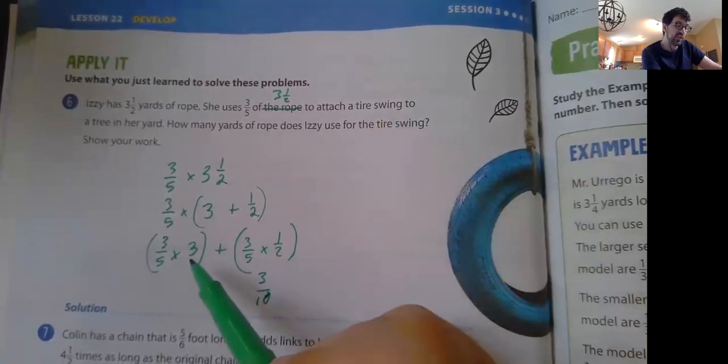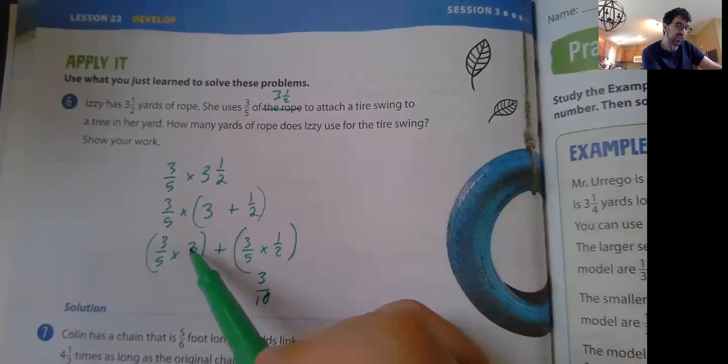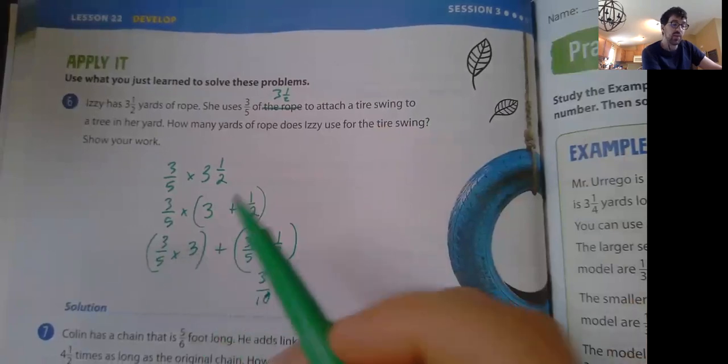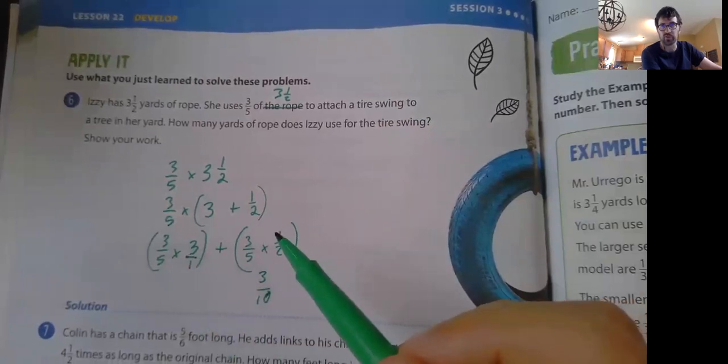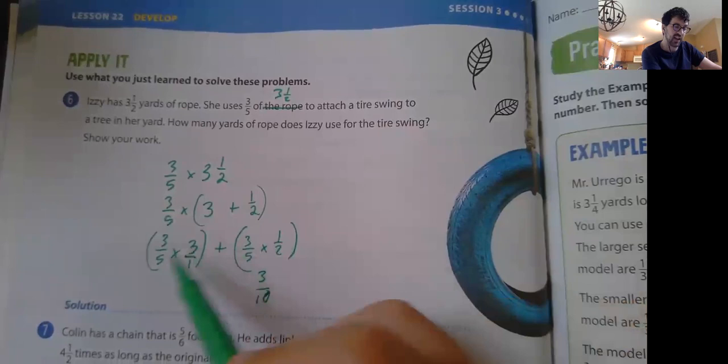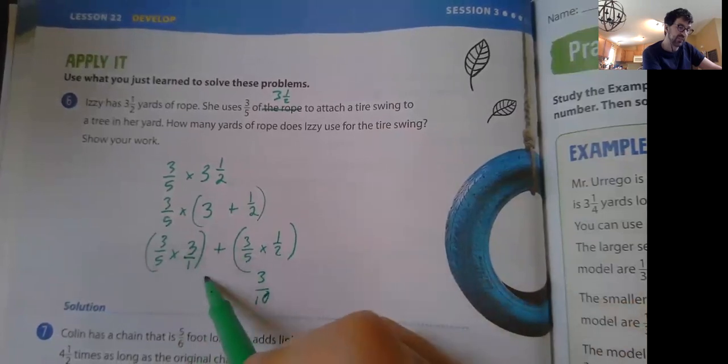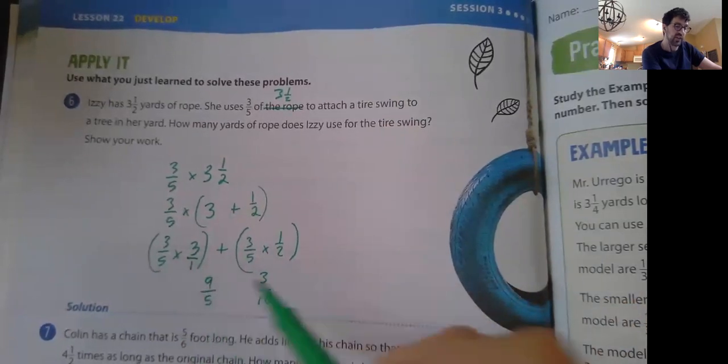If you know that it's this way, we can just multiply 3 times 3 and get 9/5. The reason that works is because if I change this into a fraction, it becomes 3/1. 3 wholes is 3/1. Then if I multiply across, it's 9 and 5, so 9/5.